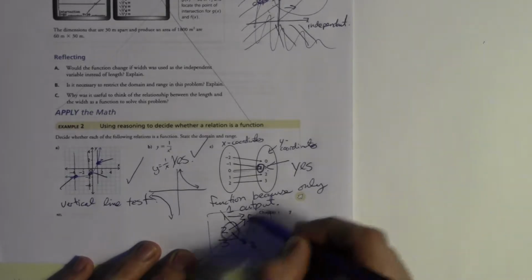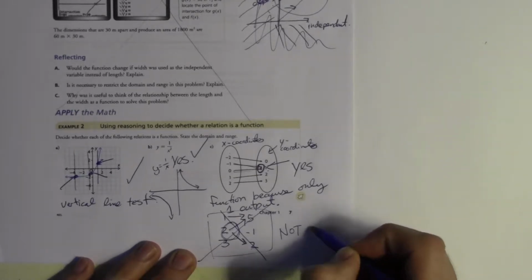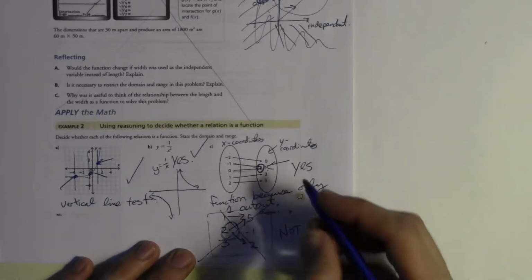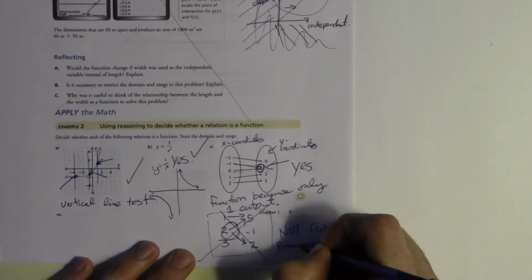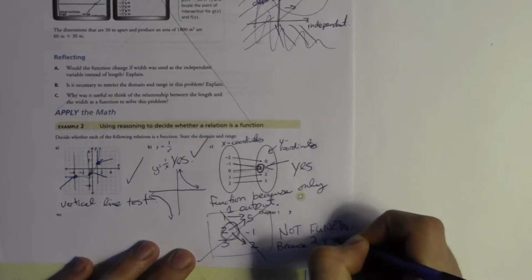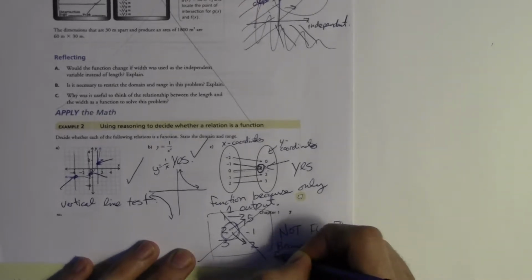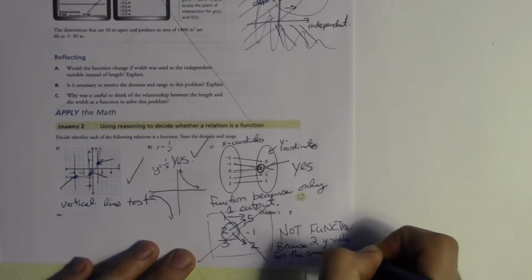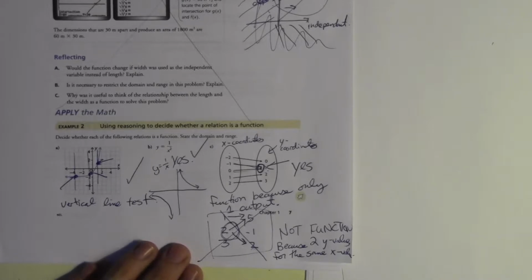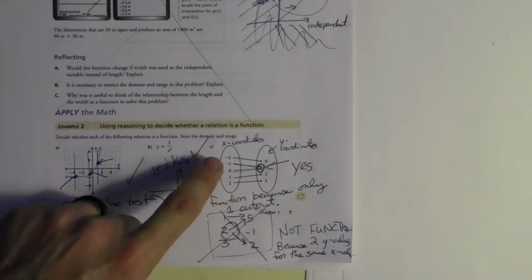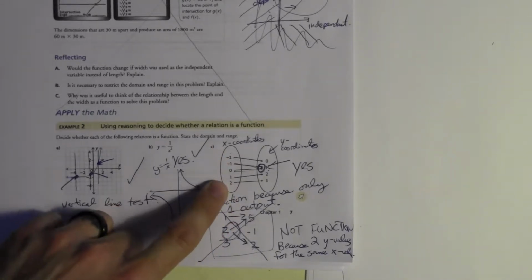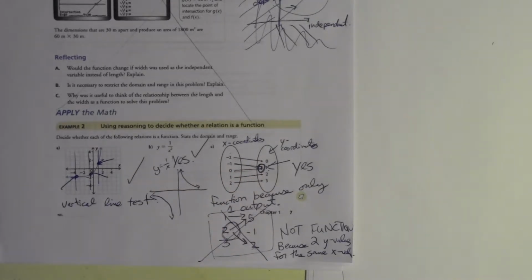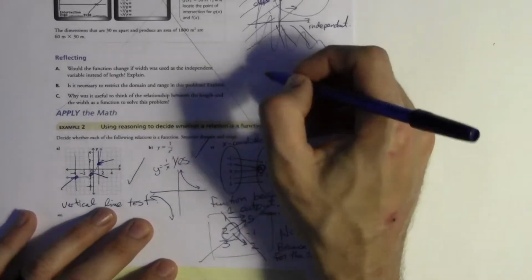So this is not a function, because there are 2 y values for the same x value. You can have two y values that are the same, but they have to be different x values. I'll draw that up here.